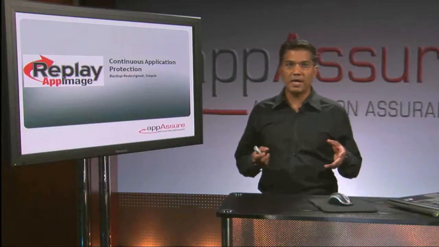So I'm here to talk to you about a few different approaches to backup and recovery of mission-critical applications. We took a little different approach, and we call it continuous application protection. The idea is that we protect the whole environment.